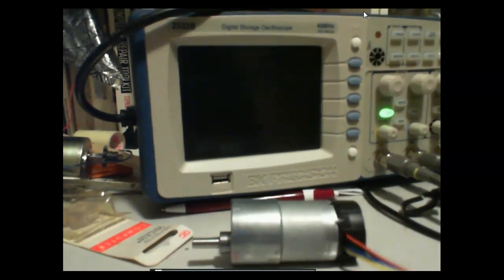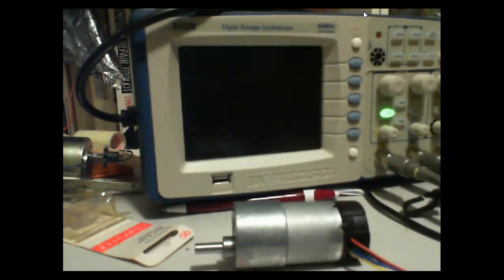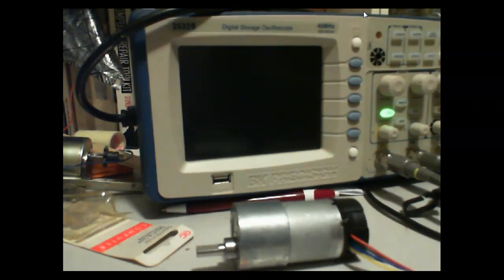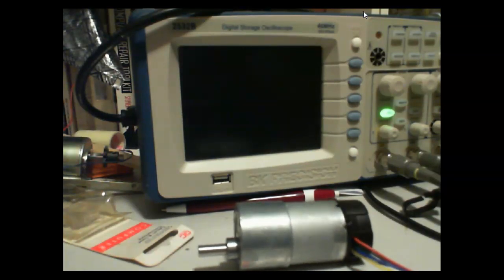So I'm going to take my scope probe and hook it up to common on my encoder. What was the common? Blue? No, blue. No, green. Let me double check that, guys.